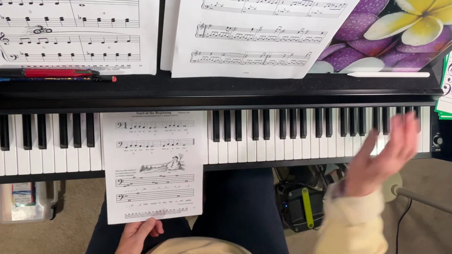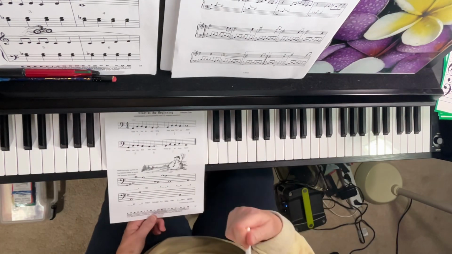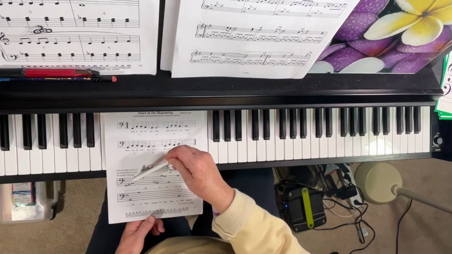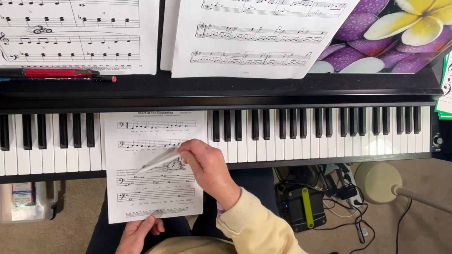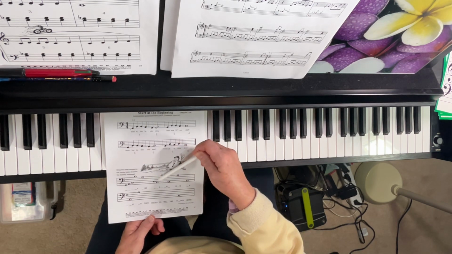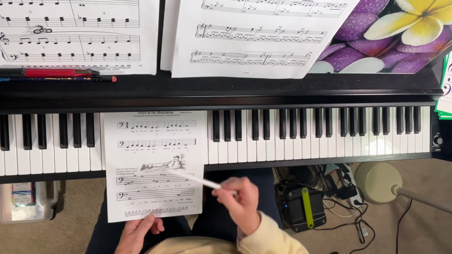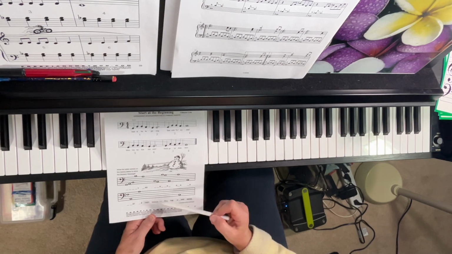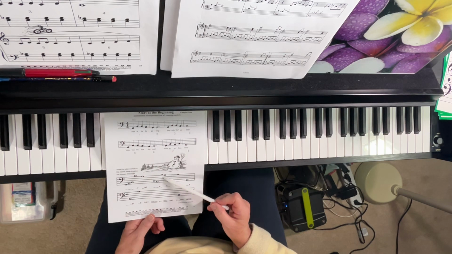And the answer to these is, do it first before you get the answers. G, A, B. This is a B. This is an A. B, A. B, A, an octave higher. If you count these, it's 8. 1, 2, 3, 4, 5, 6, 7, 8.